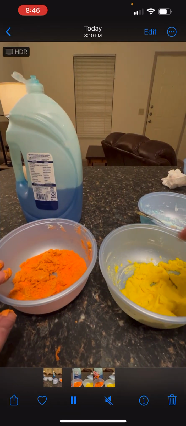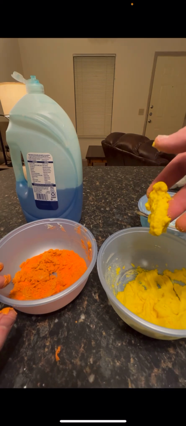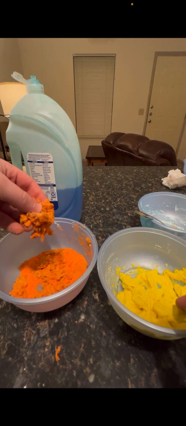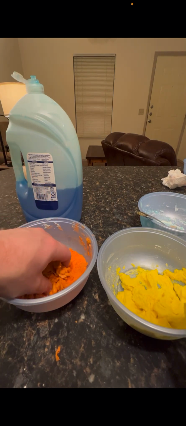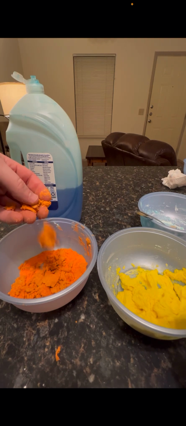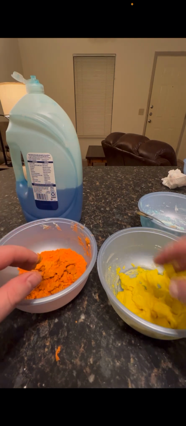Then we have a side-by-side comparison here. The first one is very runny, just wet sand, and the other one too thick. So we have two ends of the extreme here. So yeah, that was creating our own kinetic sand.